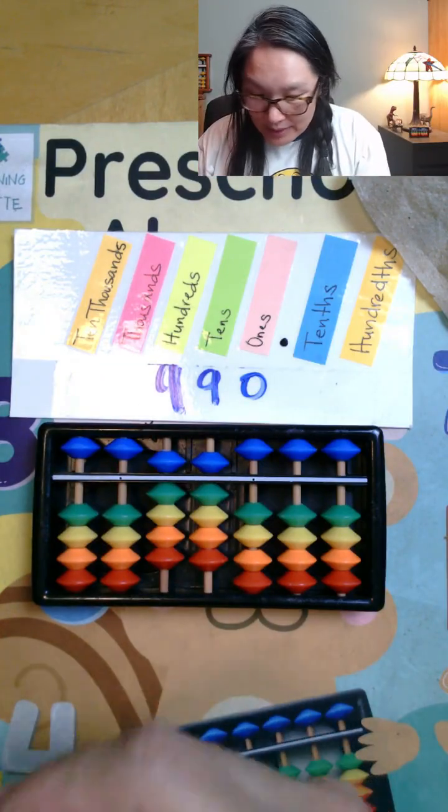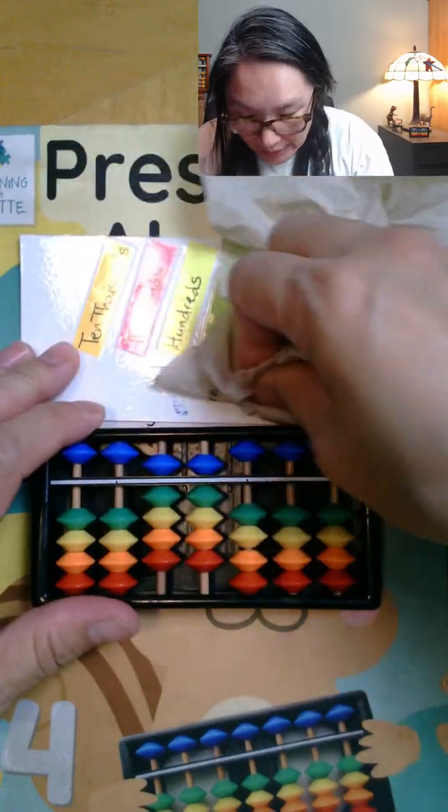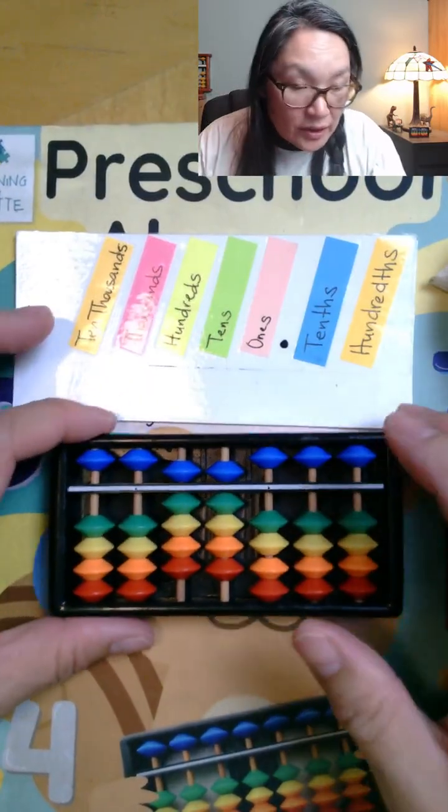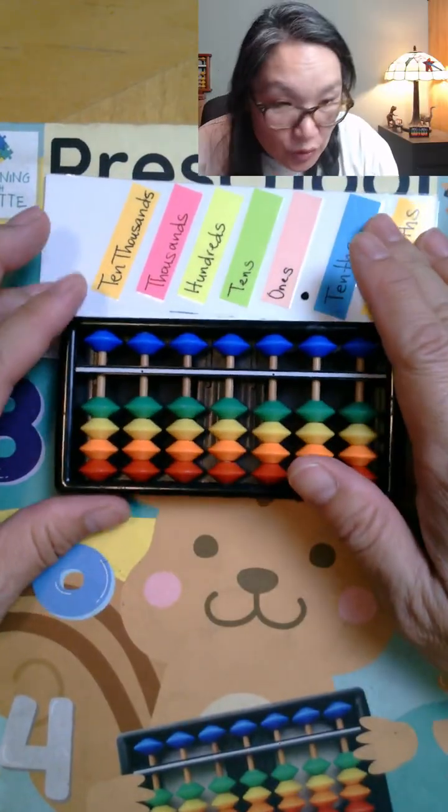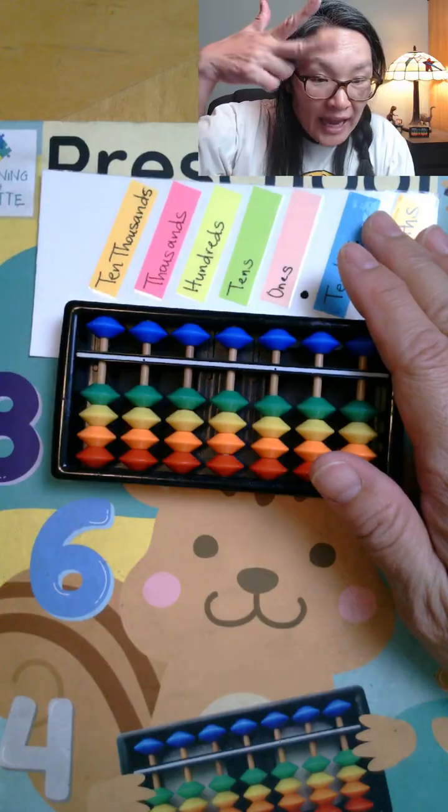So this is the abacus, and what we're doing is we're counting. The first thing we got to do is understand how to read the abacus. When we read the abacus, it'll be easy to do adding, subtraction, multiplication, and division.